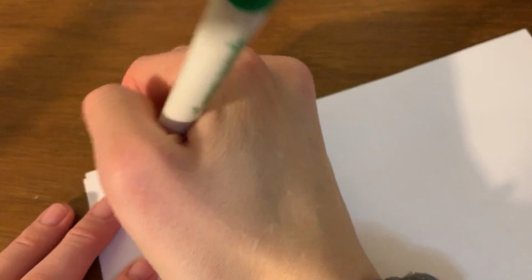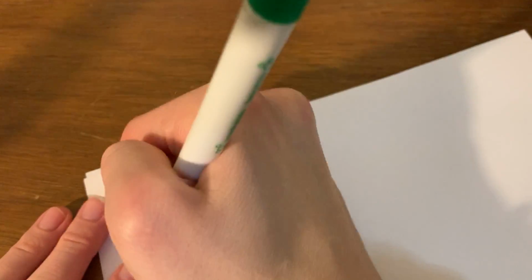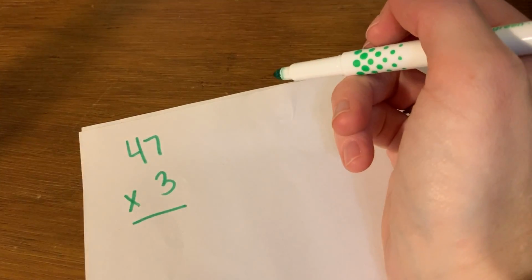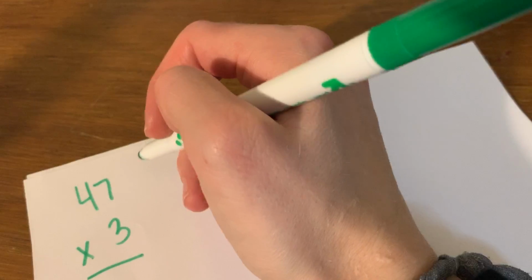Okay, today I'm going to teach you one of the many strategies that I'm going to teach you about multiplying 2-digit by 2-digit numbers. Today we're going to talk about partial products. So I want you to go ahead and look at this problem that I'm going to do really quick. This one's going to be a review. So this is going to be 47 times 3, okay? So we know how to solve this problem using partial products.